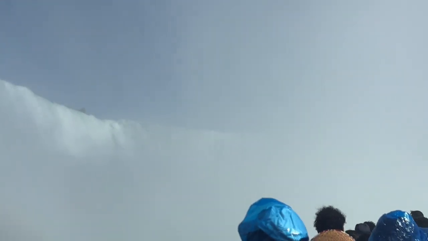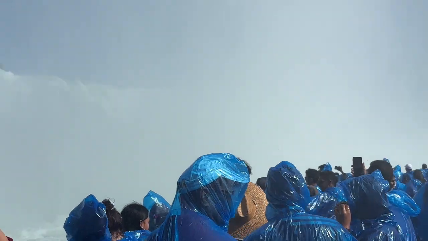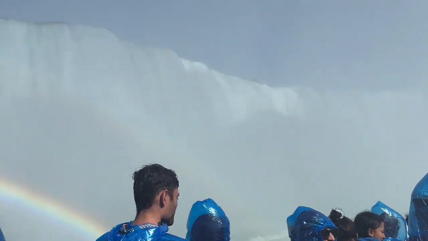So what we're doing now, we're slowly turning. So obviously then we'll be at the front of the falls. We'll get even more soaked.